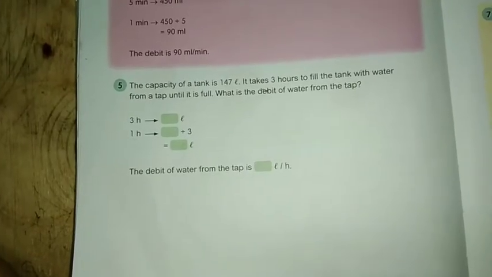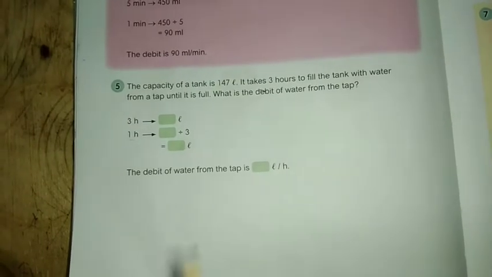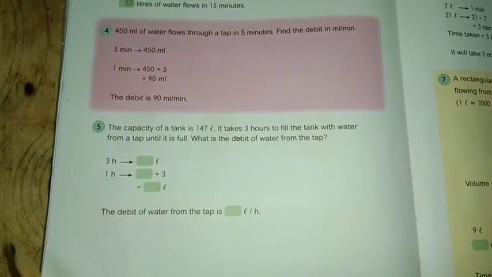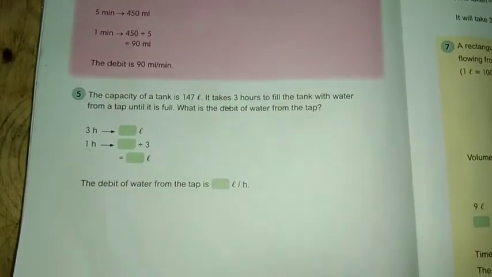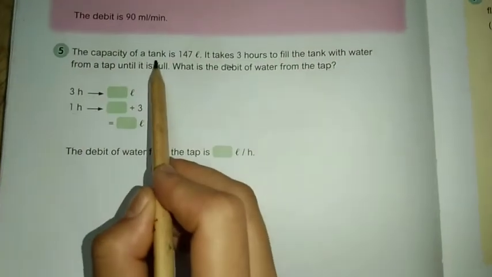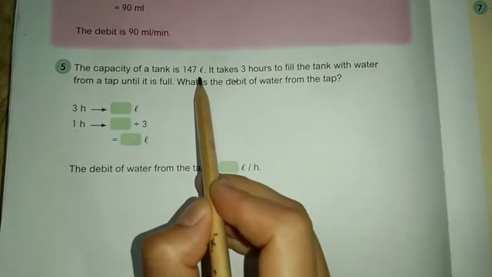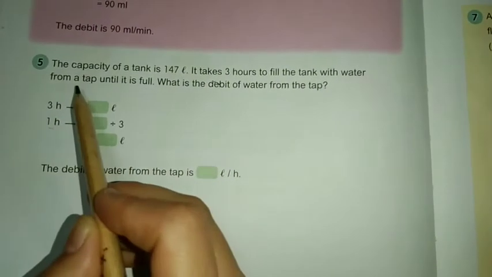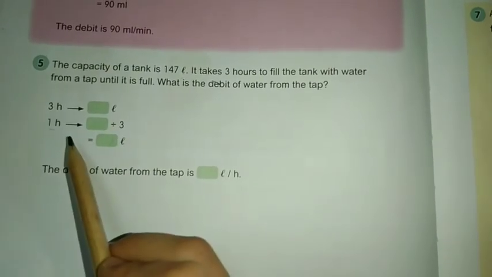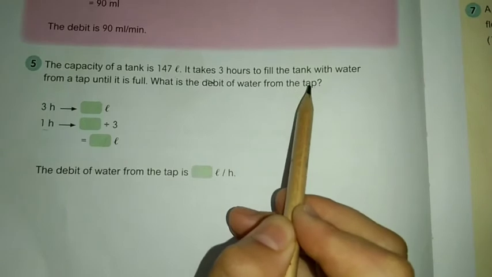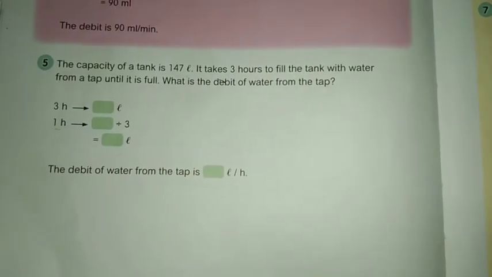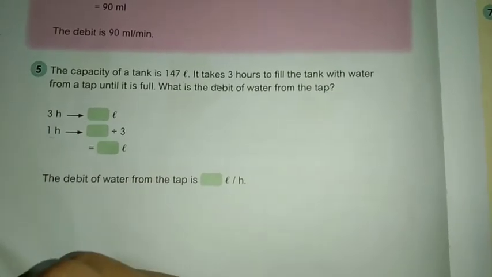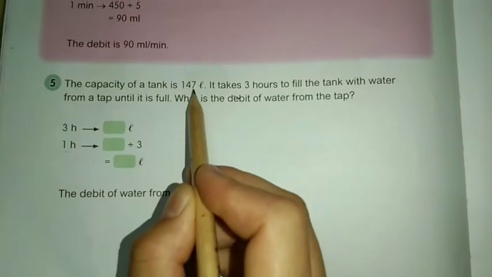Okay, now we are going to continue to answer the question in our textbook, number 5. But before, I suggest you read number 4 by yourself. And now, let's solve number 5. The capacity of the tank is 147 liters. It takes 3 hours to fill the tank with water from a tap until it is full. What is the debit of the water from the tap? So it means we need 3 hours to make the tank full. And the capacity of the tank is 147.